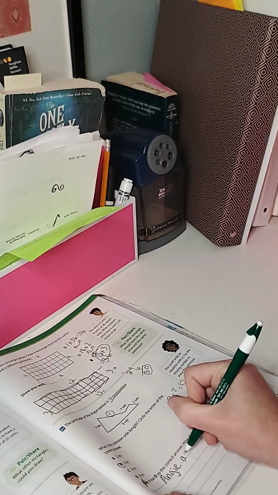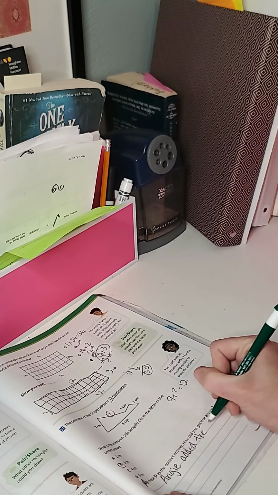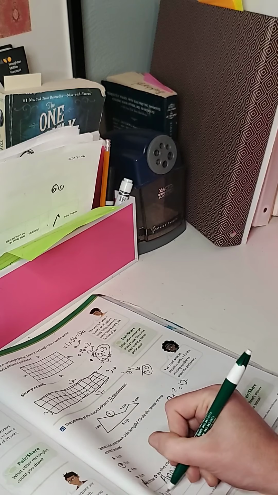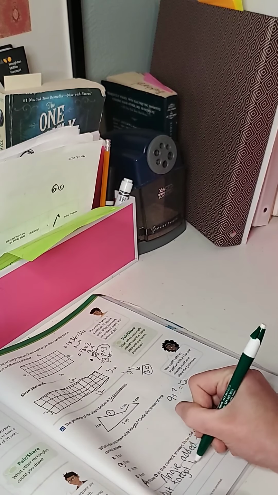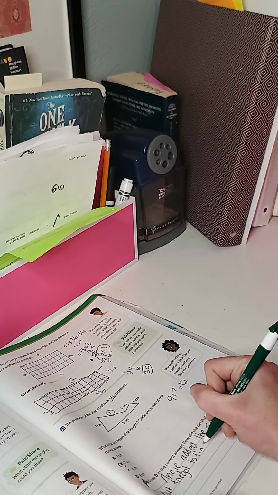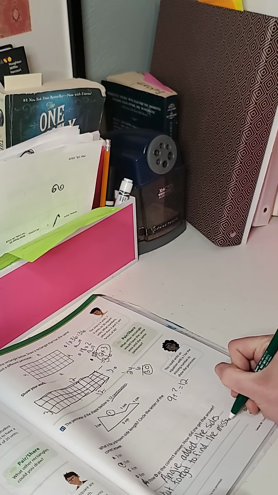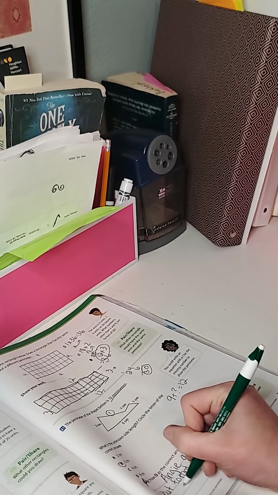Angie added the sides, but forgot to find the missing measurement.